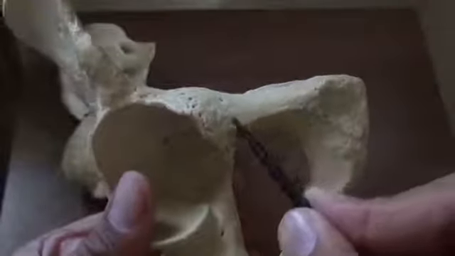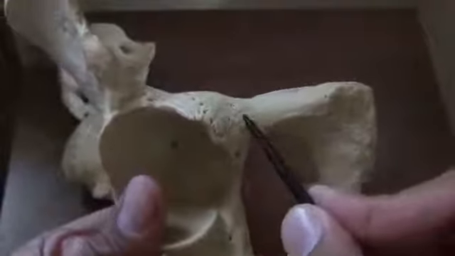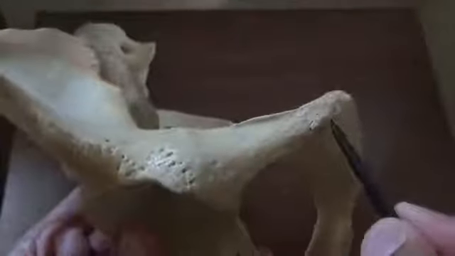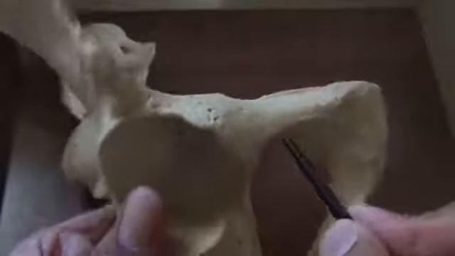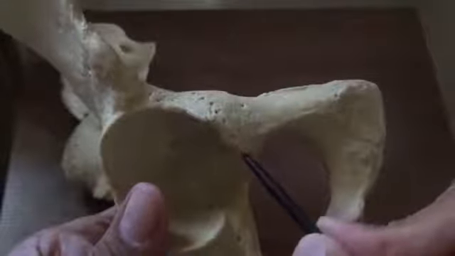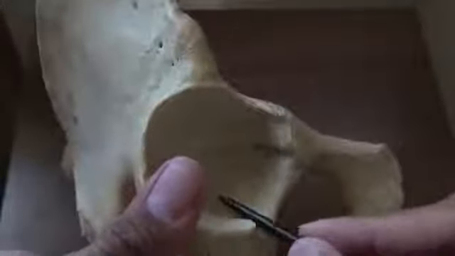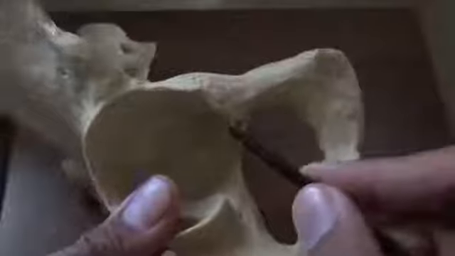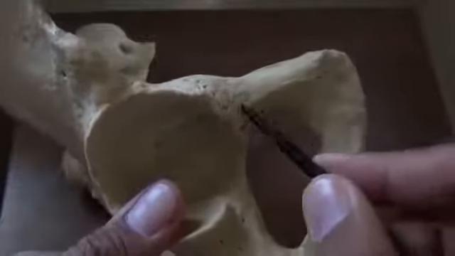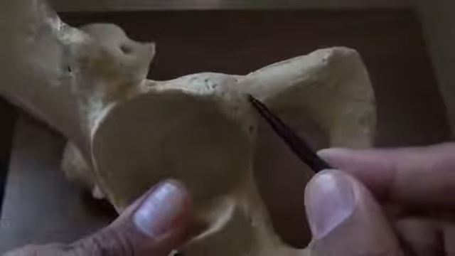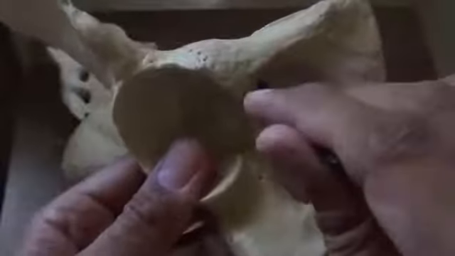Now second border is anterior border or obturator crest. It extends from pubic tubercle over here to the margin of acetabulum or acetabular notch. This is a notch in the acetabulum, so up to this point the anterior border or obturator crest is situated. Now third is inferior border.